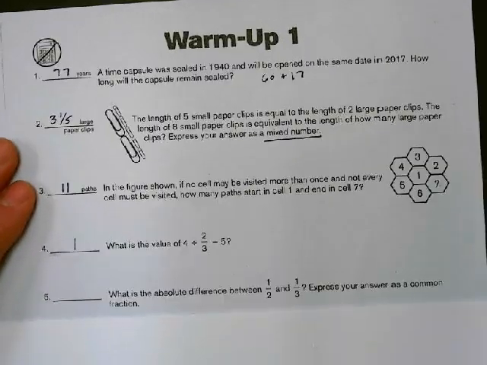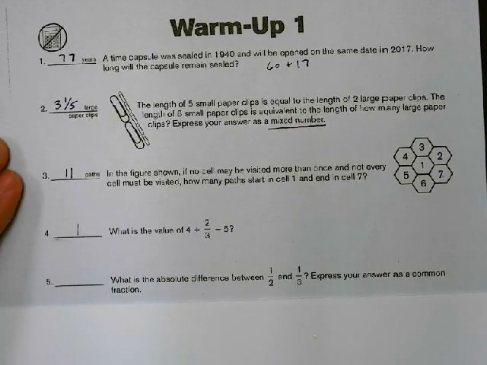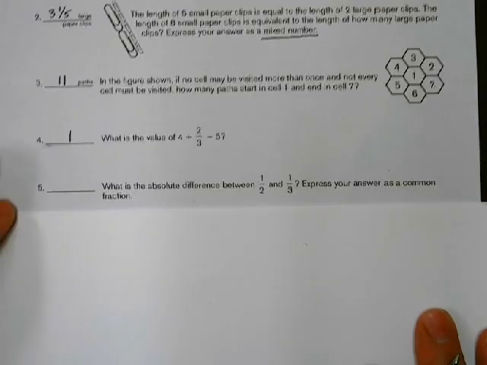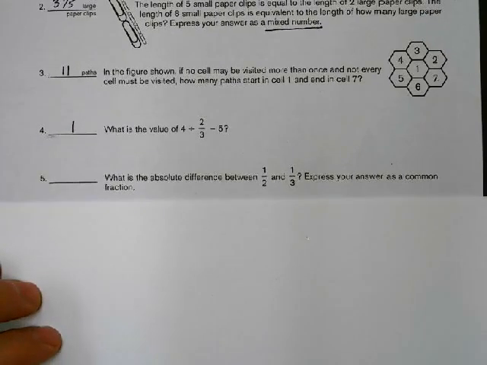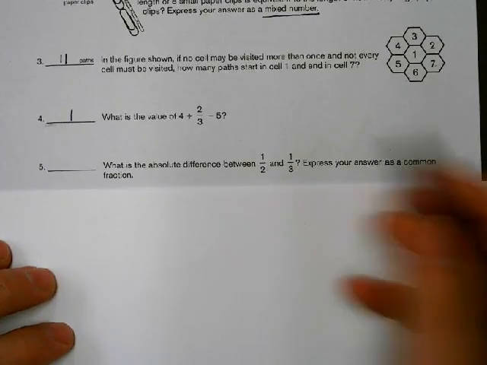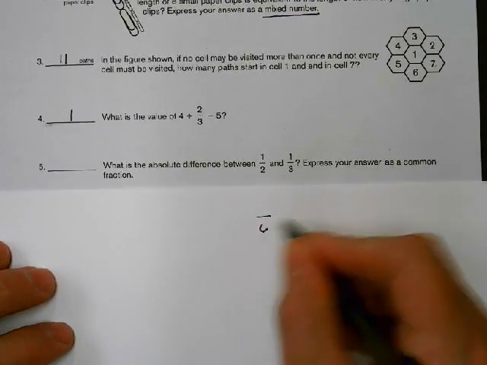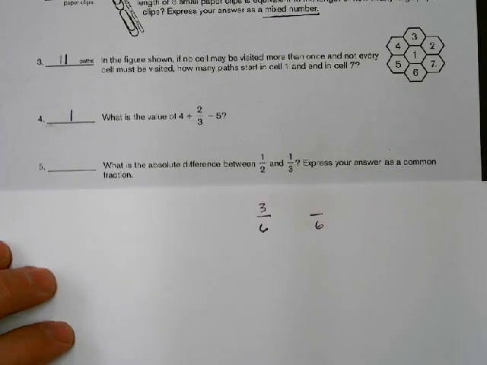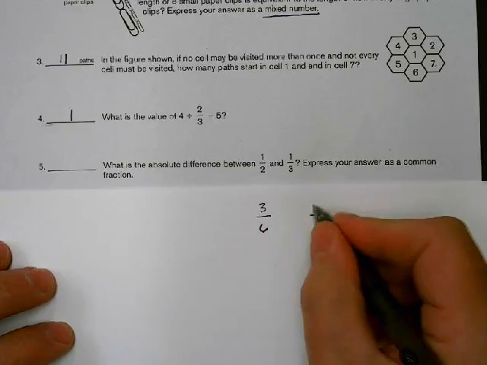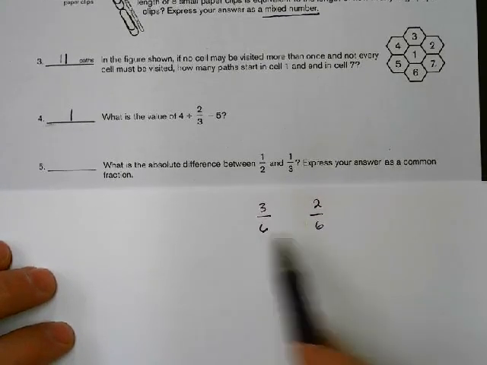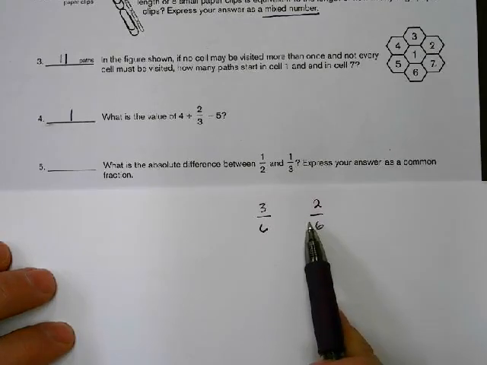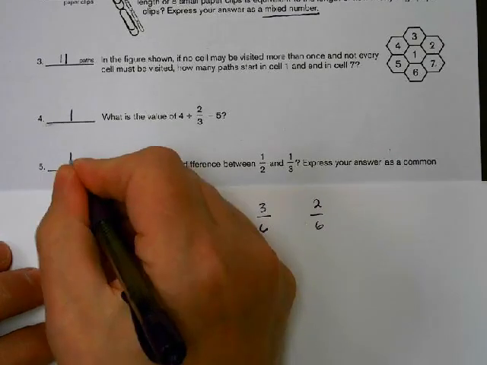Next, what is the absolute difference between 1/2 and 1/3? Well, it would be really nice to have a common denominator so I can check the difference between them. So the common denominator would be 6. So 1/2 is 3/6, and 1/3 is 2/6. So now that they have the same denominator, it looks like the difference between them is 1/6. So there's my answer.